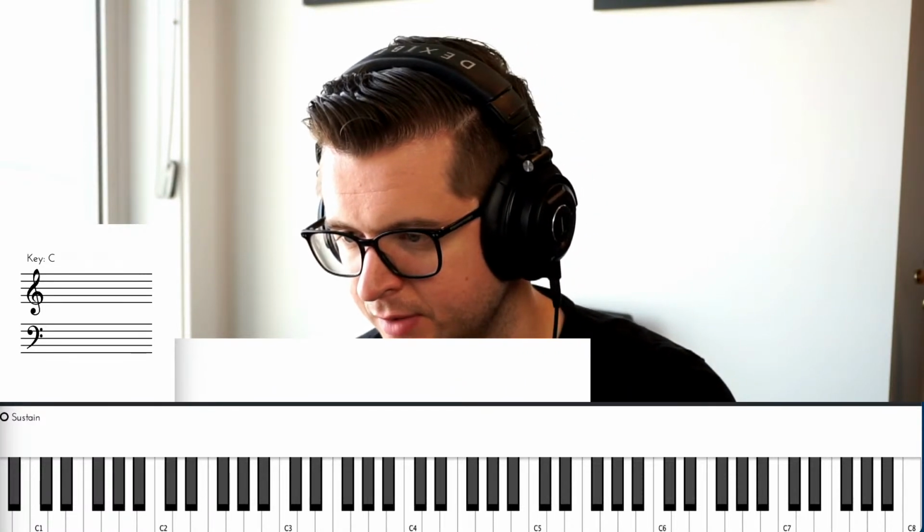There's a 4th one that's called the parallel minor, and this is something that is a very tricky concept to wrap your head around, especially if you're coming at this brand new. So what I'm going to say is that the parallel minor is a minor scale that starts on the same note as a major key. So if I wanted to play C major, the parallel minor of C major is C minor.